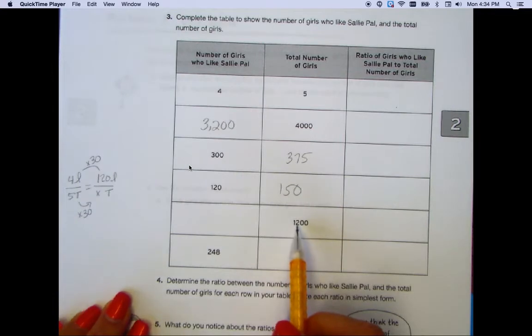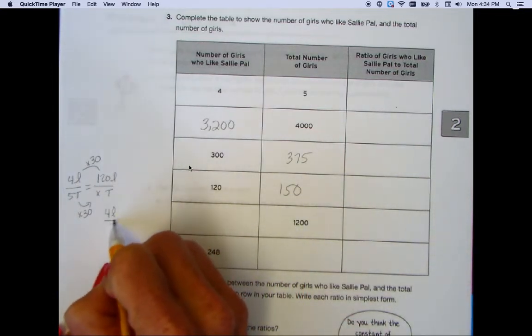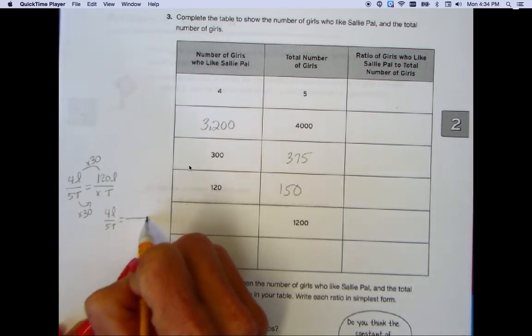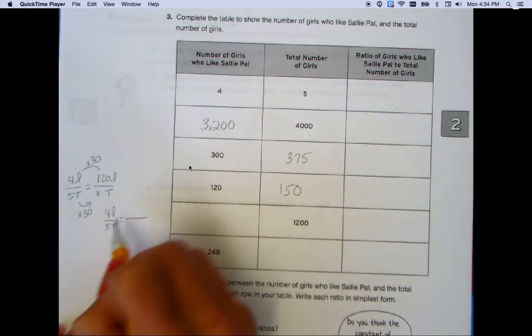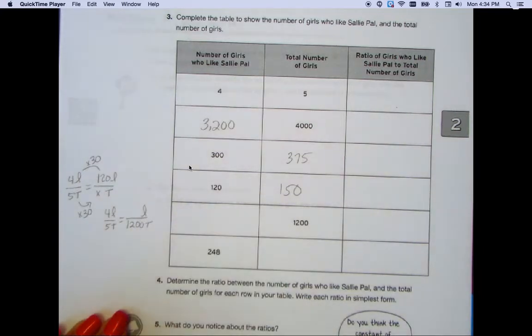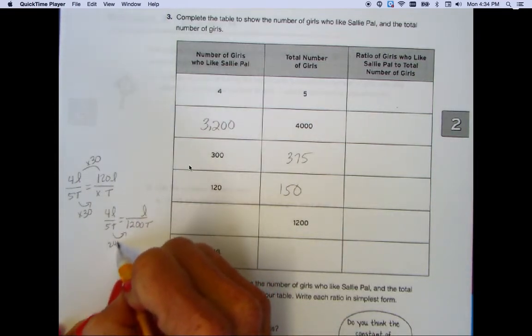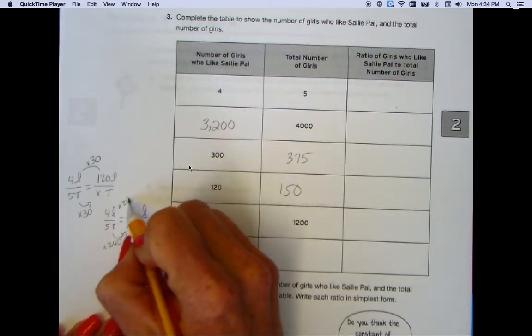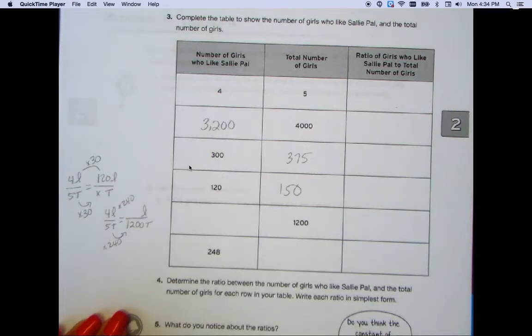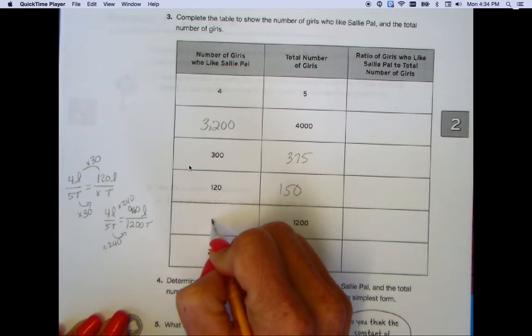I can do the same thing here. If 4 liked out of 5 total, this is the number of total girls, 1,200 total. How many like? So this is times 240, times 240, and I get 960.